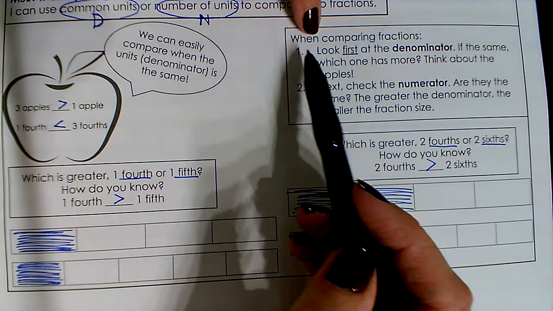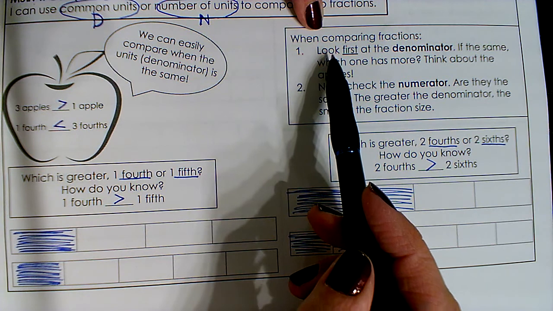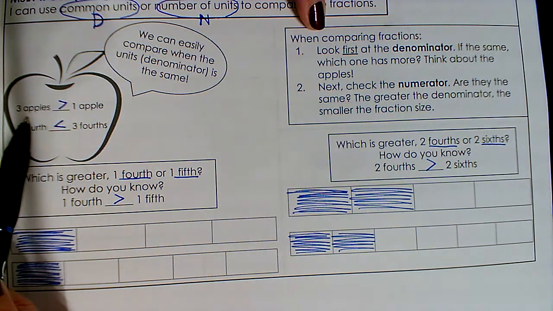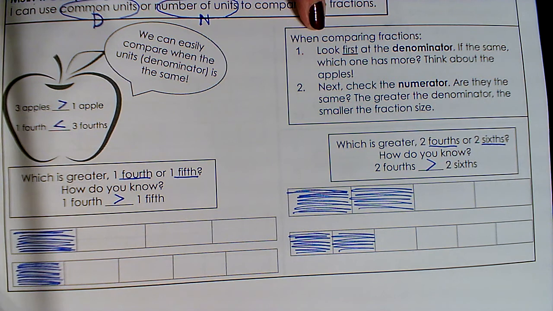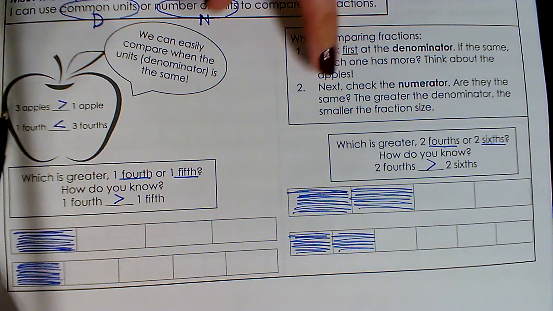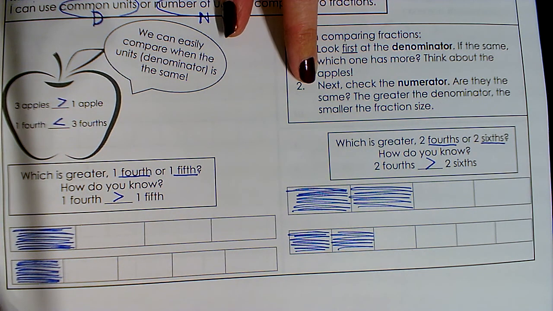So here's the important steps for us that I want us to come back to. When we compare fractions, we look first at the denominator. If they're the same, just like our apples over here, then I can see which one has more in the numerator. And I can look at this example to think about that. If my denominators are not the same, then I'm going to look at my numerators.